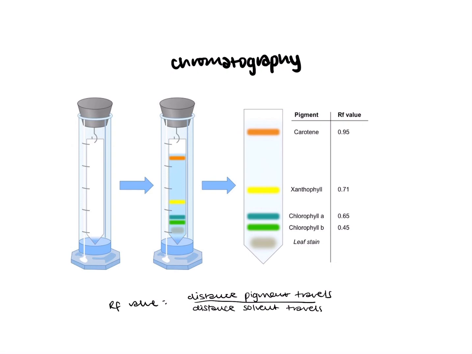Because the different components of the mixture, the different pigments, travel at different speeds up the paper or the adsorbent, they will separate, as you can see in this image here. The mixture started down here, and as the solvent traveled upwards, the different pigments start to separate. After the pigments have finished separating, an RF value can be calculated for each individual pigment, which is the distance that the pigment travels over the distance that the solvent travels. For every single pigment, the distance that the solvent travels will be the same because the solvent will travel up to a certain point. So for example, in the diagram, the solvent will travel up to here.